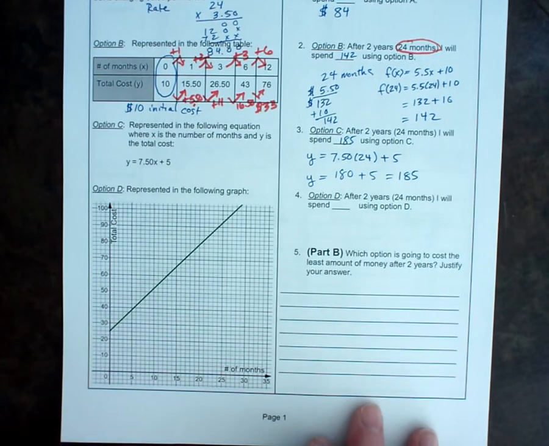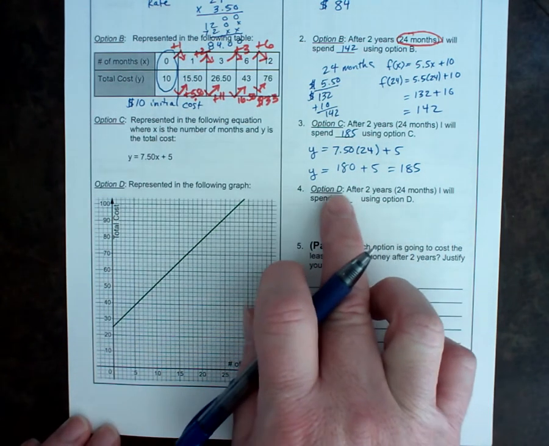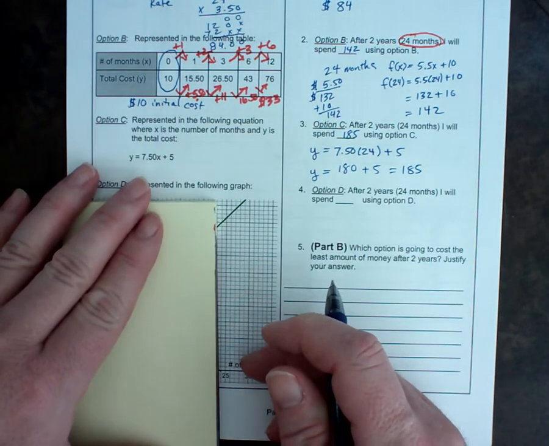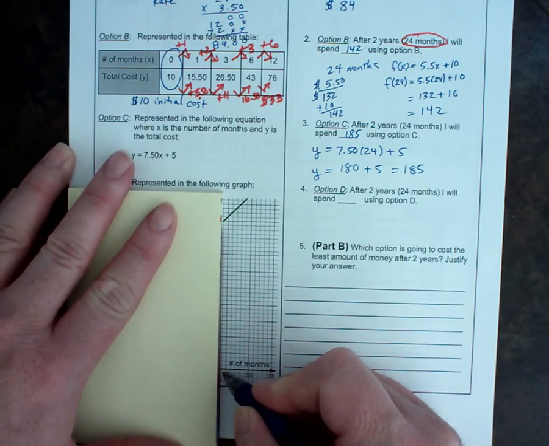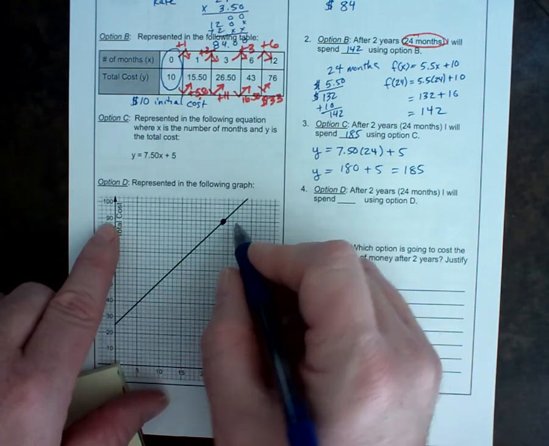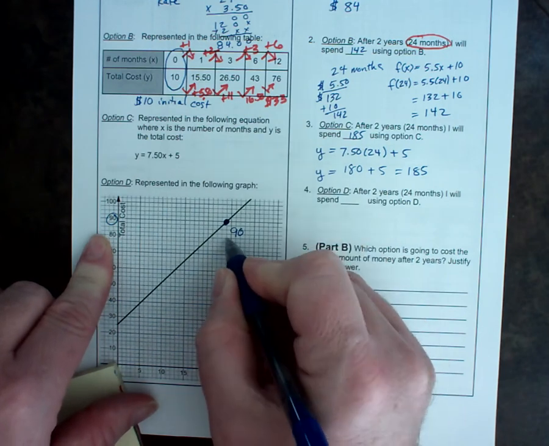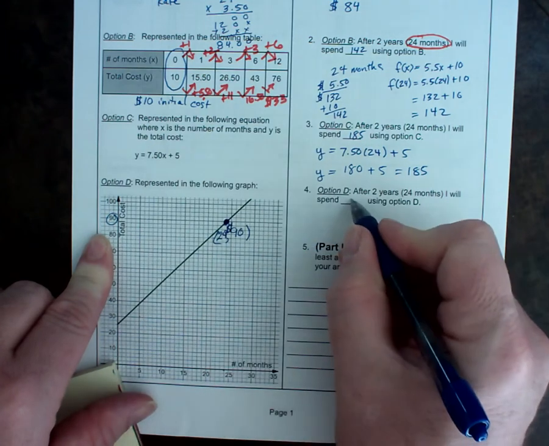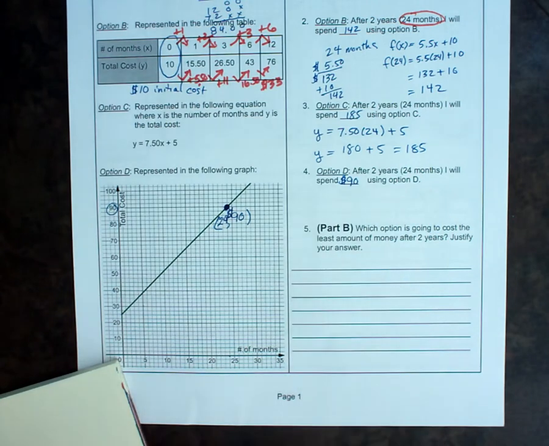Option D. Now we have a graph. So what do we do using a graph? That's a super easy way. I need something vertical here to measure from 25. I go straight up until I hit the point right there. This point, if I drag across, it's $90 at 24 months by using the graph. And then you get the summary here.